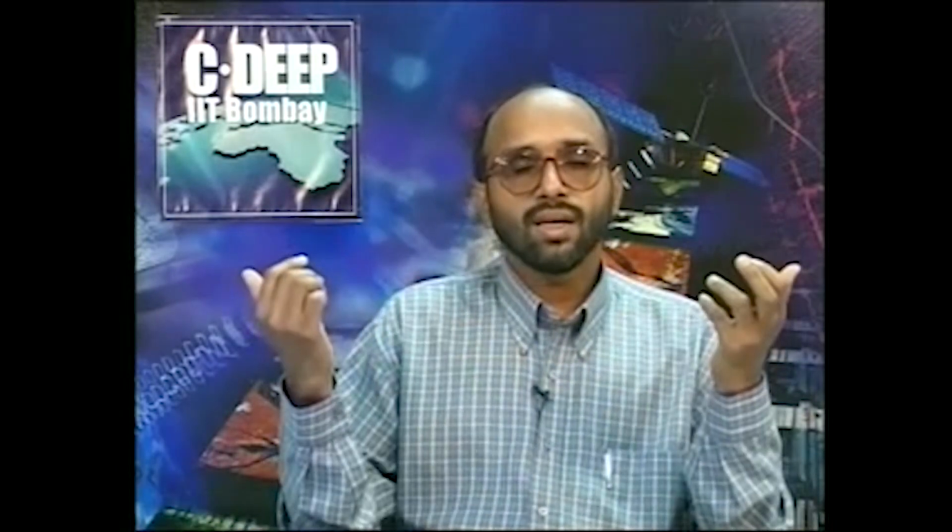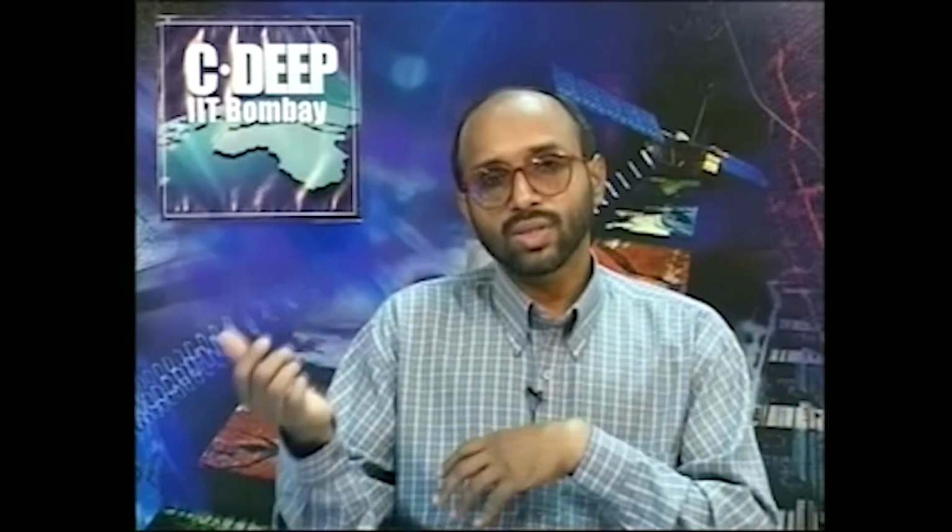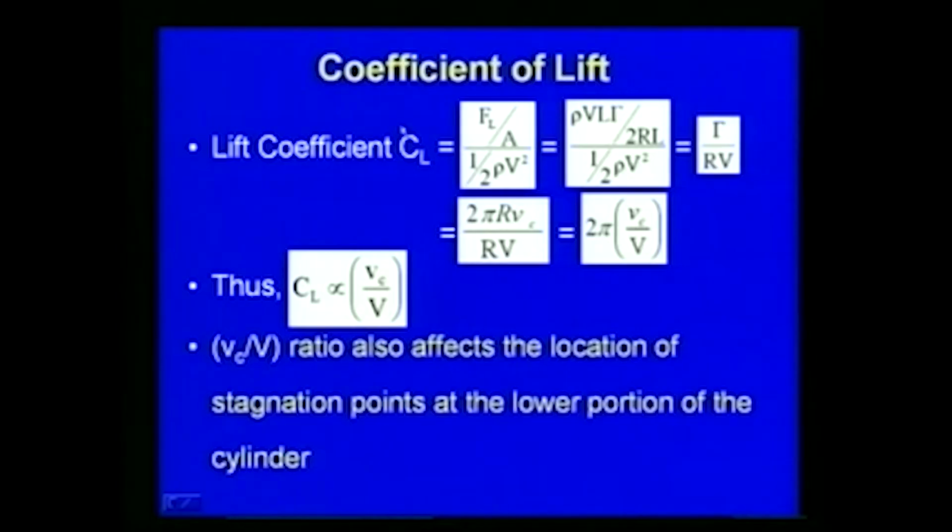So now we have seen the lift force and lift coefficient with respect to the circulation, and also the Magnus effect. Now, with respect to the circulation effect, when we consider the lift coefficient, we can write CL is equal to the lift force per area divided by half rho V squared.